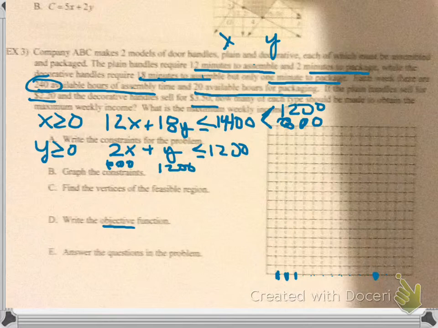There's 1,200. So I'm saying that's 1,200. Okay, do the same thing over here. This is 800. 1, 2, 3, 4, 5, 6, 7, 8. Okay, there's that line. It's a solid line because I can be less than or equal to. Okay, so I've graphed that line.